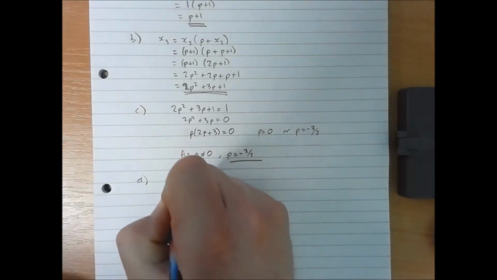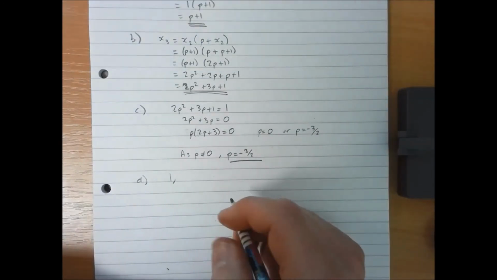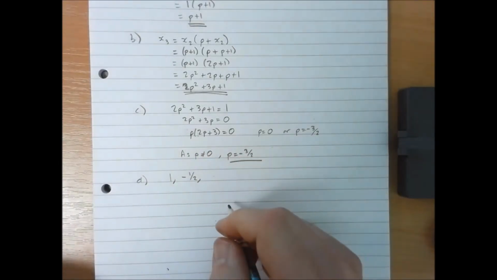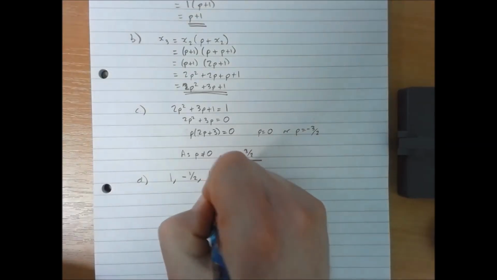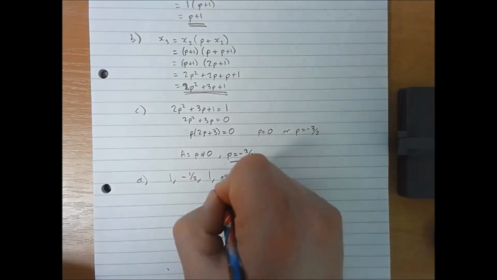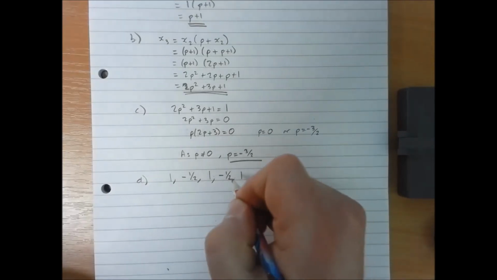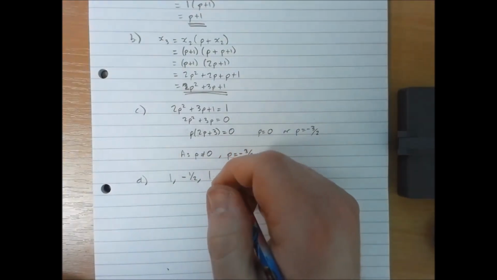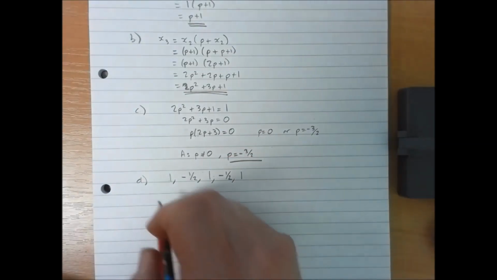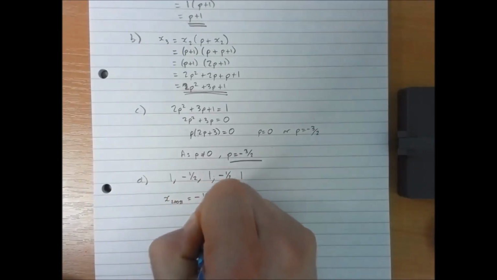Our first term came out as 1. We worked out our second term in part A, and that gives p plus 1, which is minus 3 over 2 plus 1, which is minus a half. And then our third term, we were told, was 1. Now we already know what happens when we plug 1 into this formula. We get minus a half again. And we know what happens when we plug minus a half in. We're going to get 1 again. So every odd-numbered term of this sequence is going to come out as 1. And every even-numbered term of the sequence is going to come out as minus a half. So our 2008 term, as it's an even term, is equal to minus a half.